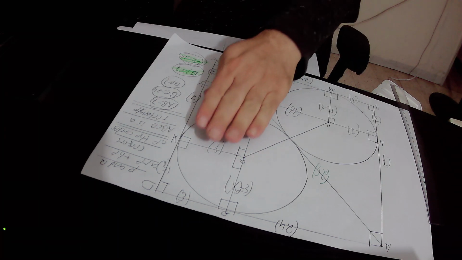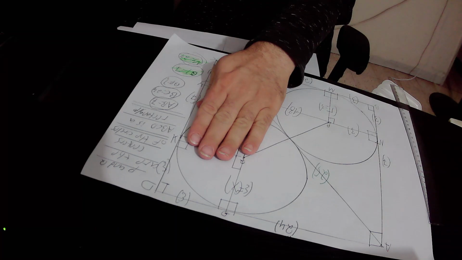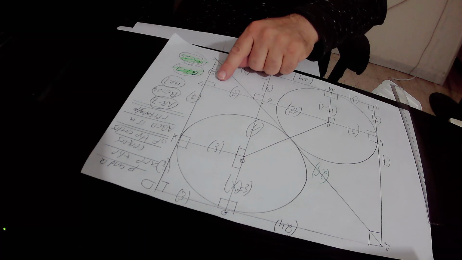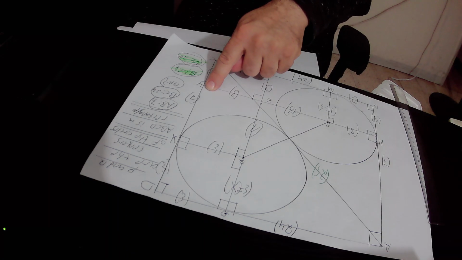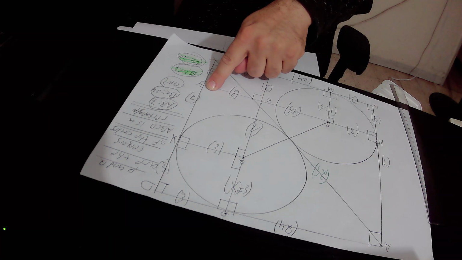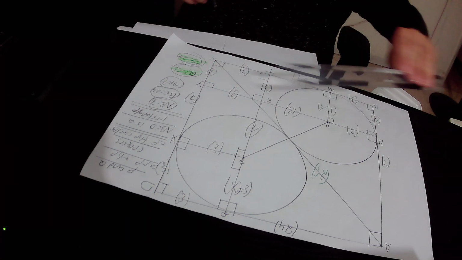Which angles do we have at this side of DC at point Y? We have this angle that is equal to 90 degrees plus the missing angle. In total, they must be equal to 180 degrees according to the rule that I mentioned. So the missing angle here must be equal to 90 degrees. Okay.